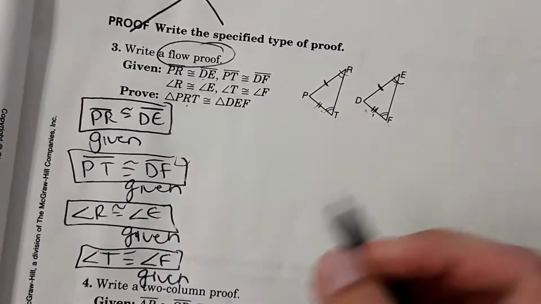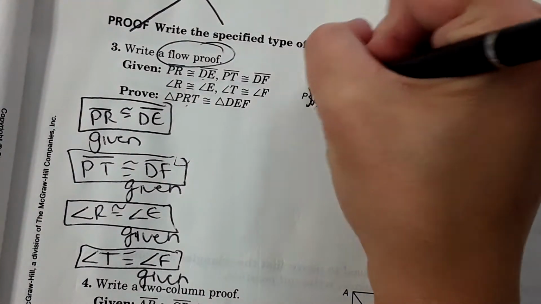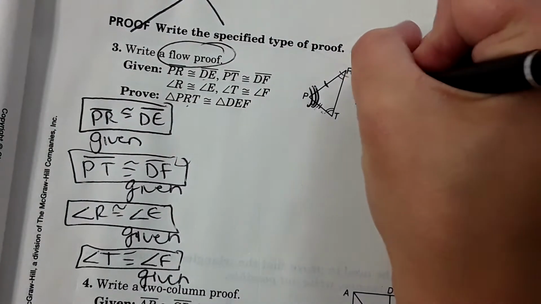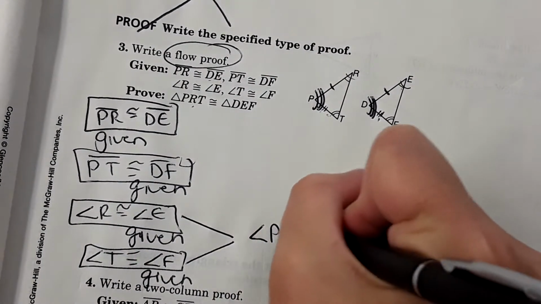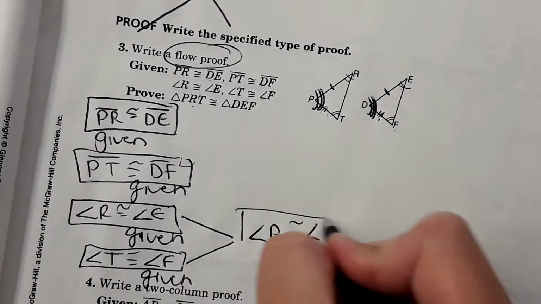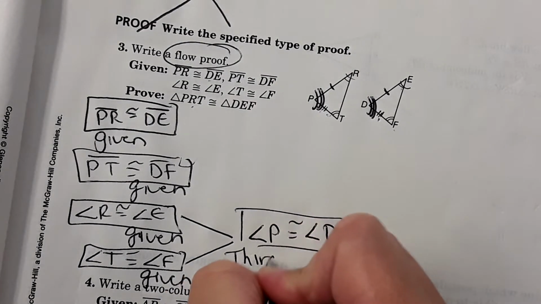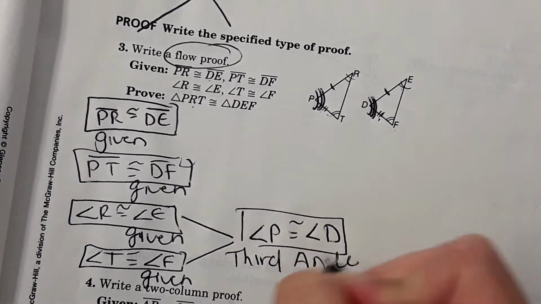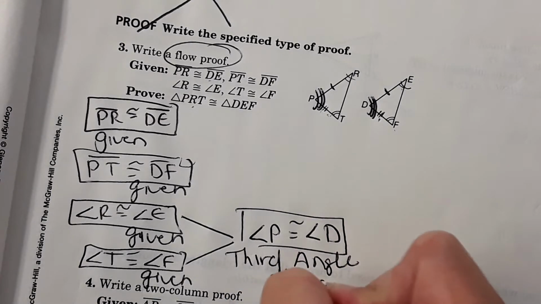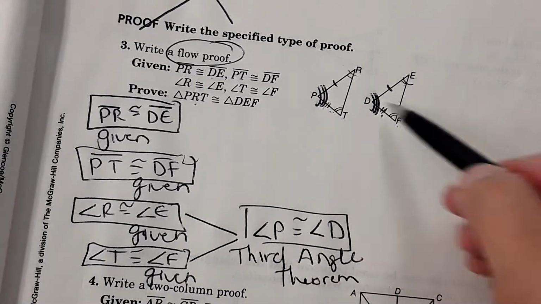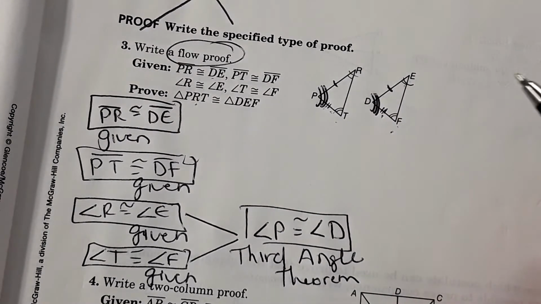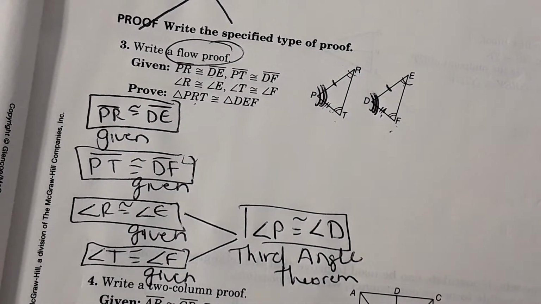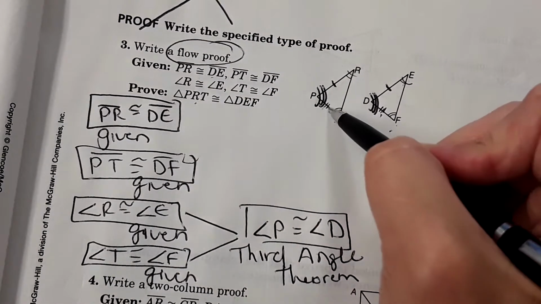The answer key says that we can prove that angle P is congruent to angle D, and that's because of the third angle theorem. The third angle theorem we touched on yesterday. It means that if you have two triangles, if two of the angles are the same measure, then the third angle has to be the same measure. Now that we have that, we have side angle side here.